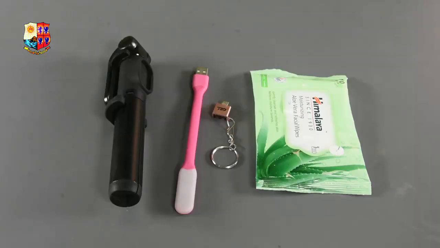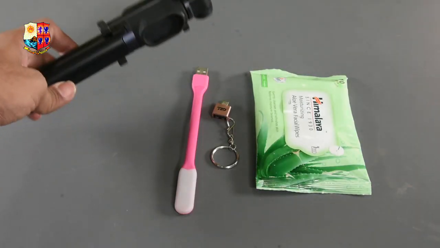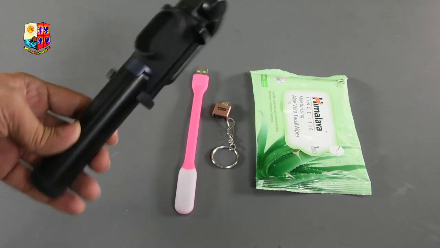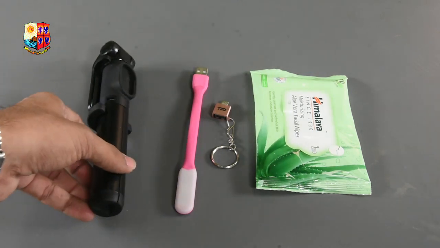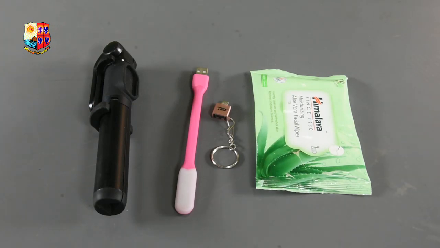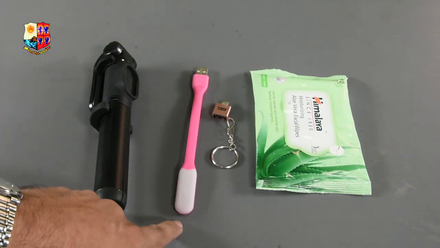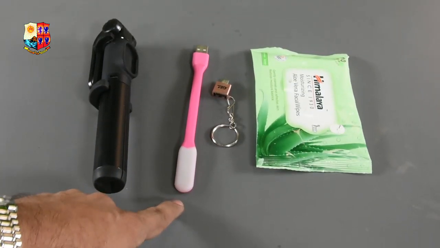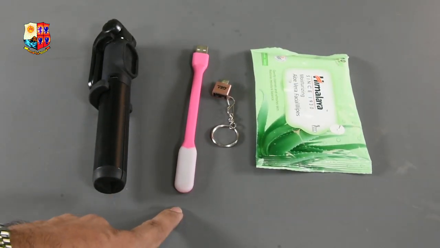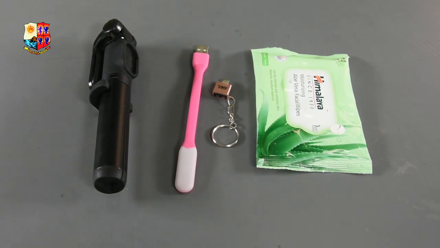Let us now talk about desirable hardware. I have a few other things which are desirables like this selfie stick which I purchased online for $1,000. I also have an external light which I will tell you how to use and why it is important. And then I have a wet tissue because sometimes the light bounces on our faces and it makes it look very oily. So keep wiping your face with the wet tissues and then take a break and then continue your recording.